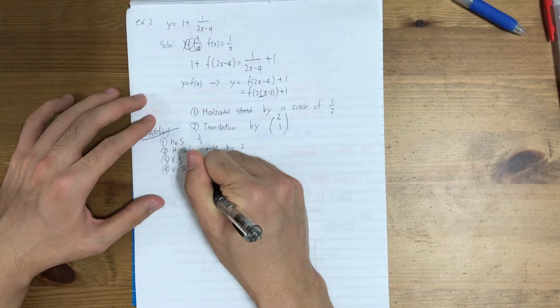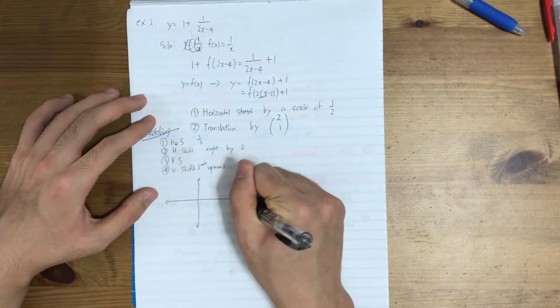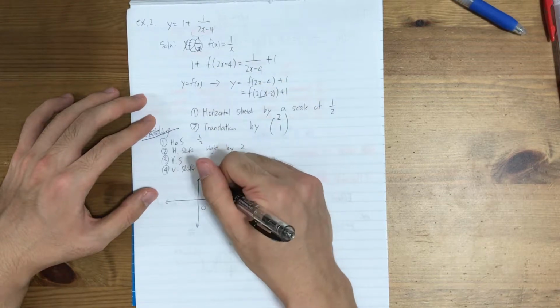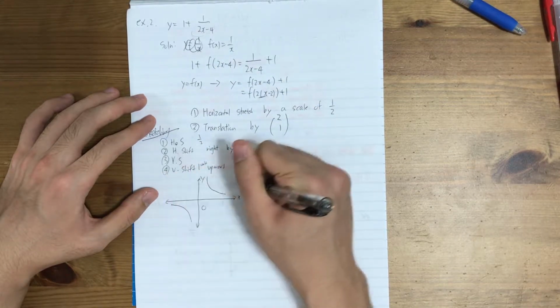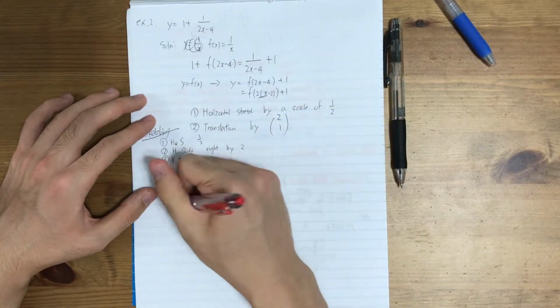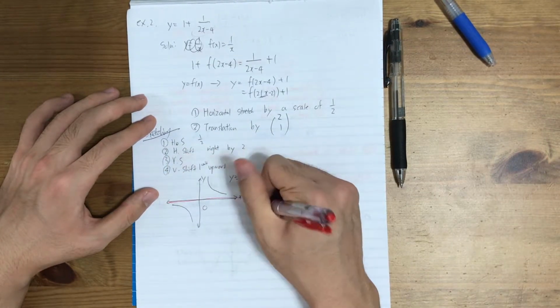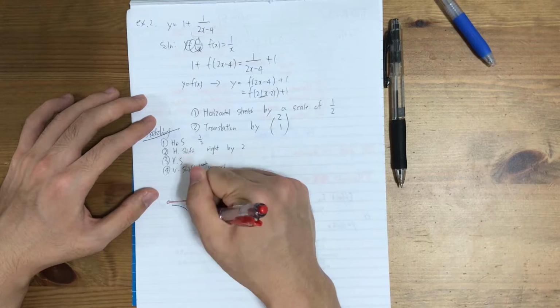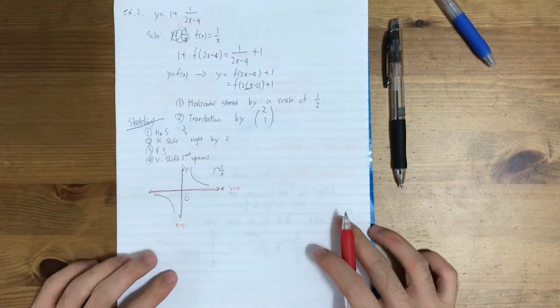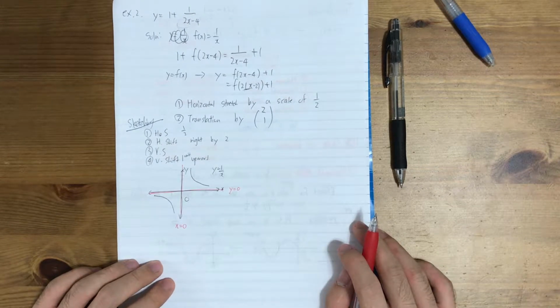So let's start with 1 over x. So if we have 1 over x, remember that we have a horizontal asymptote and vertical asymptote. Okay, so first, horizontal stretch.